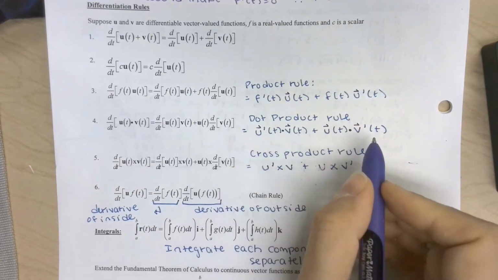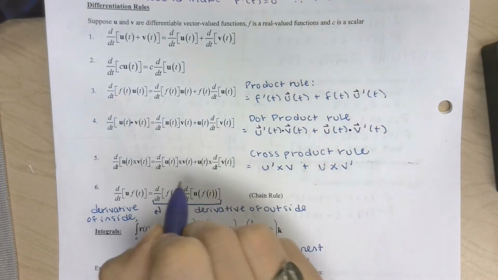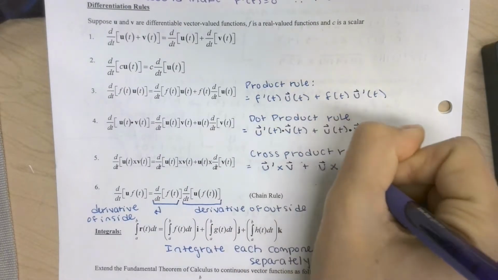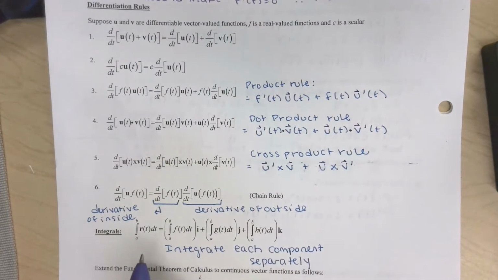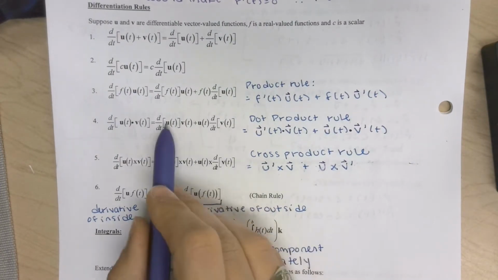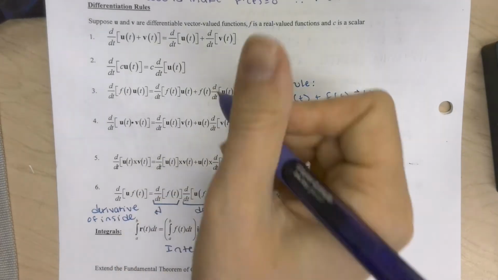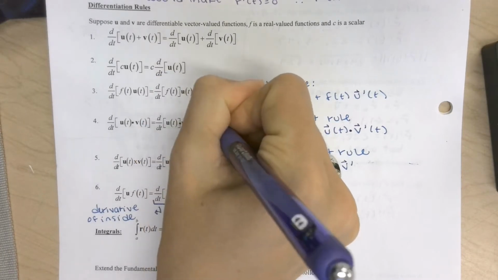Okay, I am dotting these two together. And in the cross product, I am crossing those two together. Okay? All right, these should also have dots in here because the derivative of a vector is another vector. It wouldn't be some kind of constant we can distribute. So let's add some dots in right here.